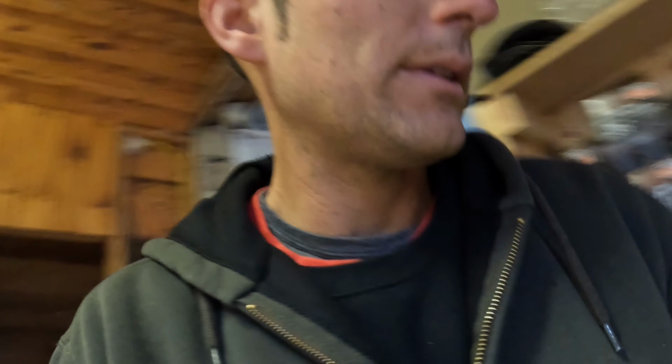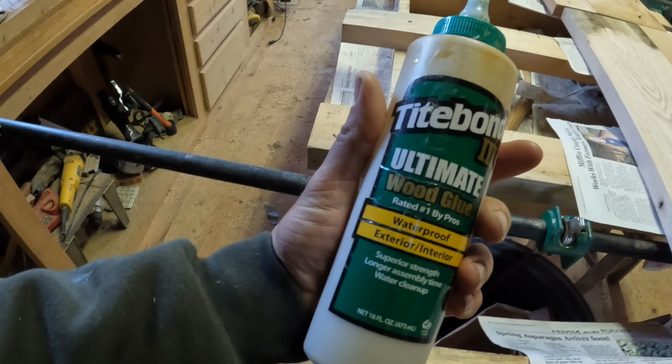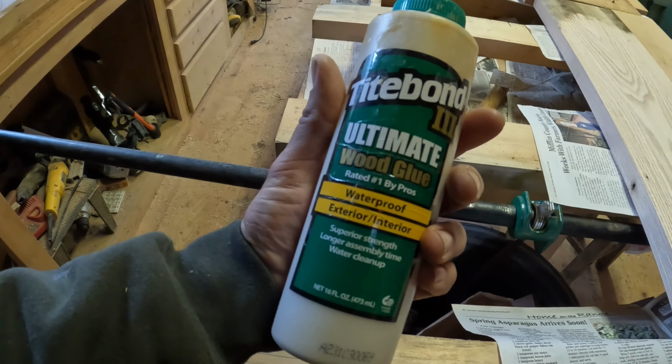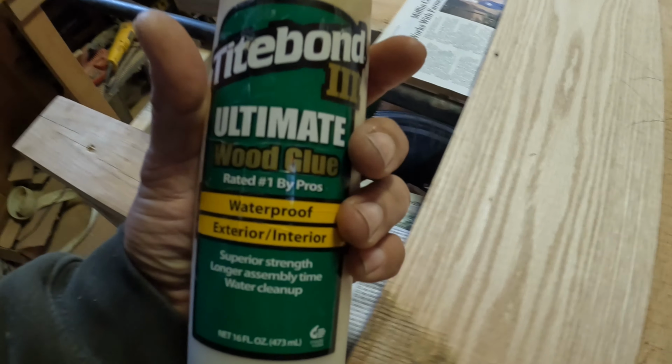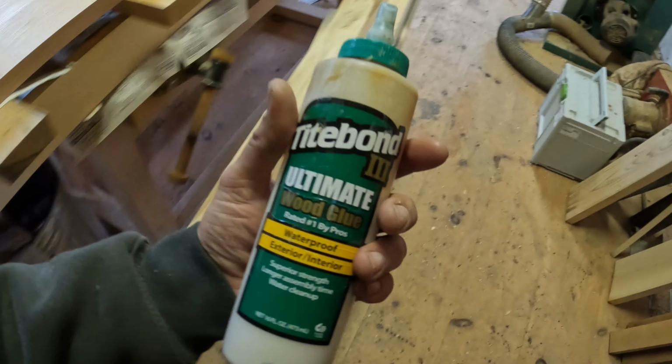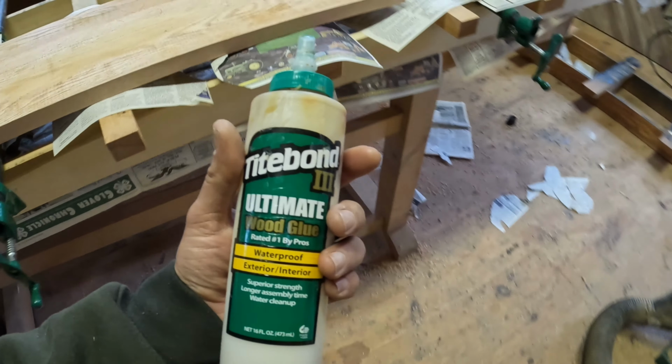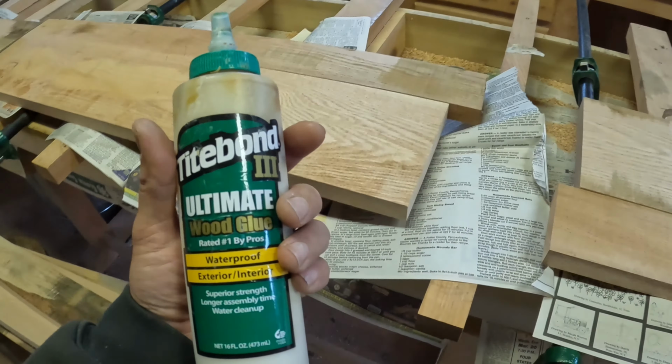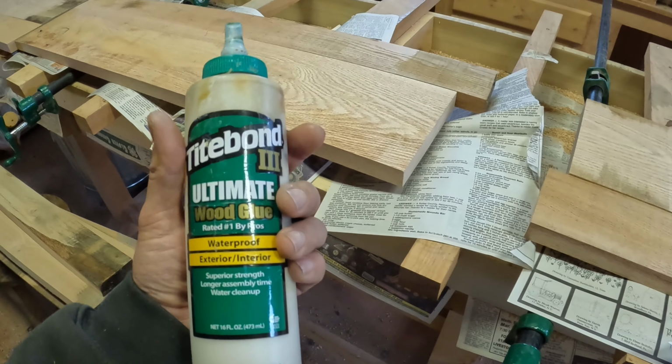And like always, I'm using Titebond 3. I keep it over here by the heating pipe so it stays nice and warm. I swear by this stuff. I use it for all my glue ups. Works excellent. Never had an issue with it. Never had a failure. I've said it in past videos. They claim that this stuff is actually stronger than the wood itself, and I've seen it. I've broken pieces here, and the wood fails before the glue joint does.